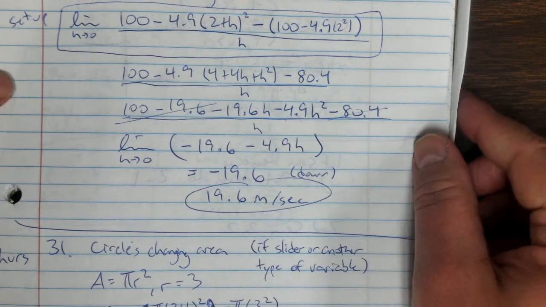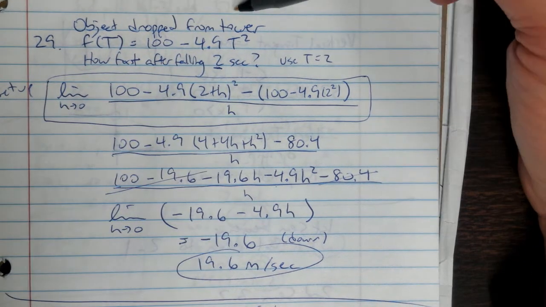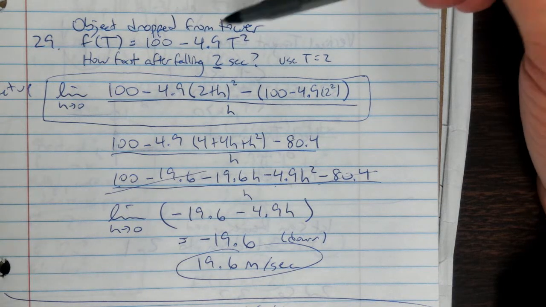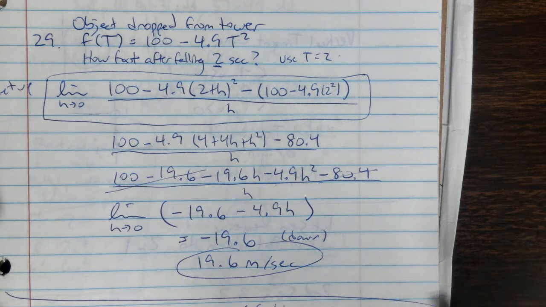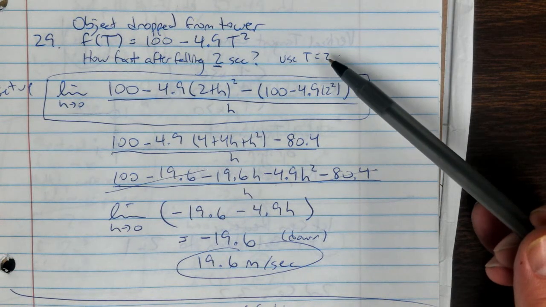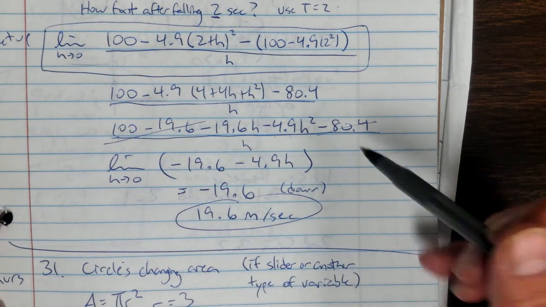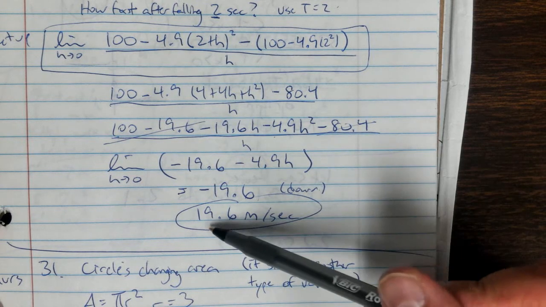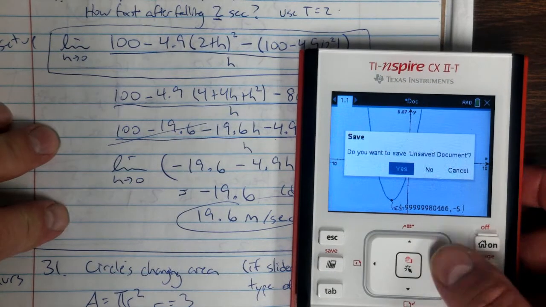Our next one is asking about an object dropped from a tower that has this function, 100 minus 4.9t squared. How fast is it falling after 2 seconds? So you use t equal 2. Again, if you just do your position, you should get your answer. Now, when I did the work, I got negative 19.6, which means down, and so then your answer was 19.6 meters per second. So now let's graph it and prove it.